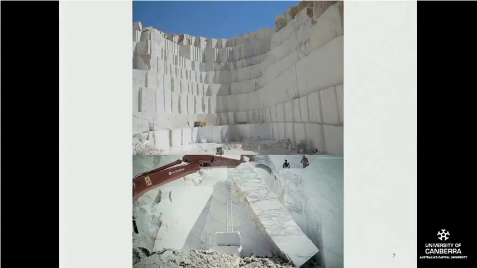So you can see that this kind of metamorphic process is really unbelievably powerful. If you can have a look here, the amount of marble that was all one lump that started off, you can see the amount of heat and pressure that was necessary to create it.